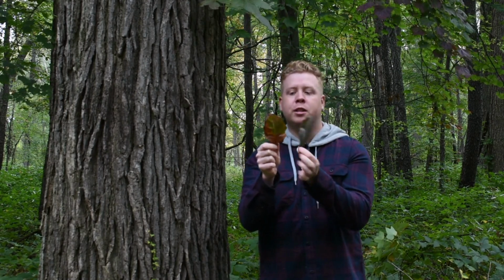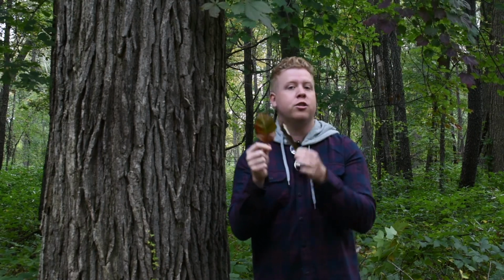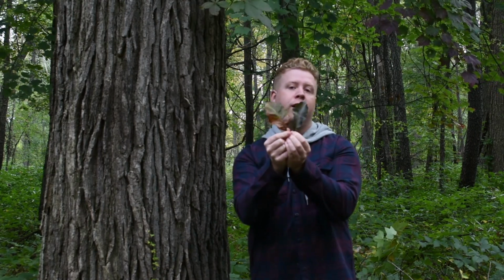Here's another example of it, just a smaller one. So the size of this leaf can be variable. Sometimes these leaves are really big, sometimes they're small like this, just kind of similar to a lot of the other tree species. The leaf shapes can be slightly variable. So they're not all going to look the same, but they should all look fairly similar to this. Just like the other oak trees, they're dropping their acorns this time of year.